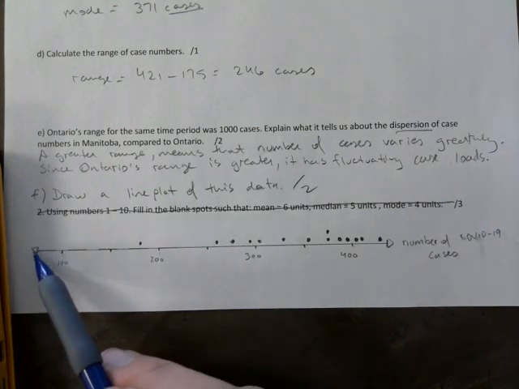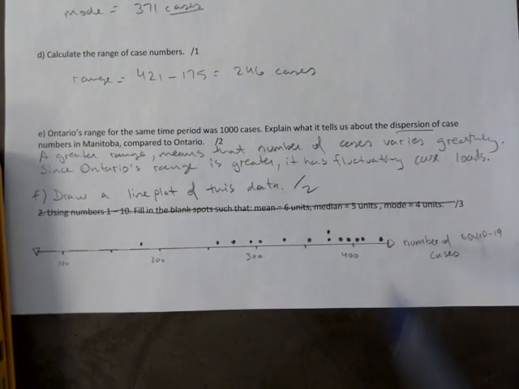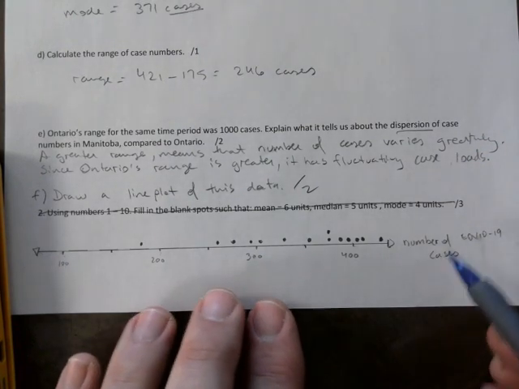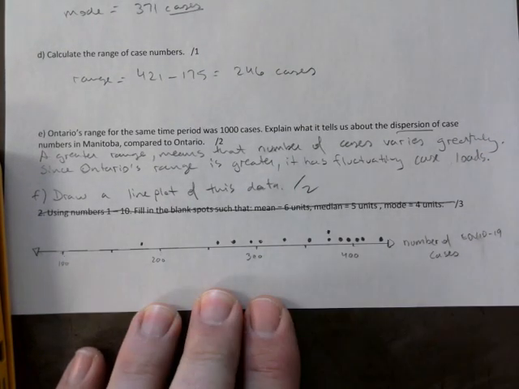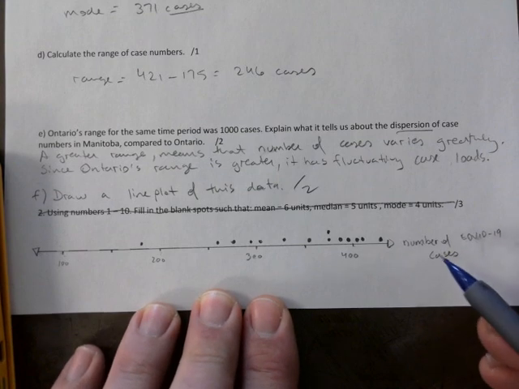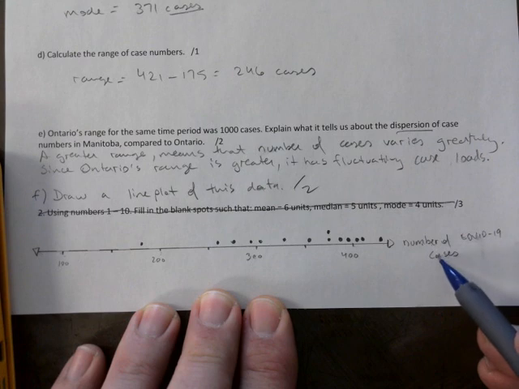There needs to be arrowheads on both ends, because it's saying it continues on to both sides. It's okay not to start at 0, because you're taking kind of a snapshot. Label this and put units down. In this case, it's number of cases, which is kind of my units, and also a description at the same time.